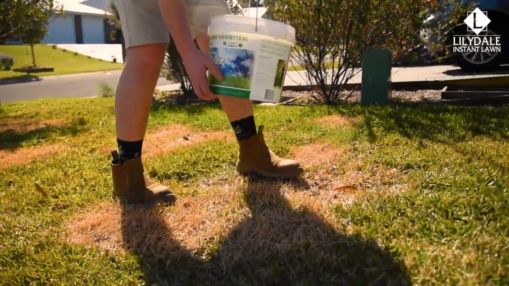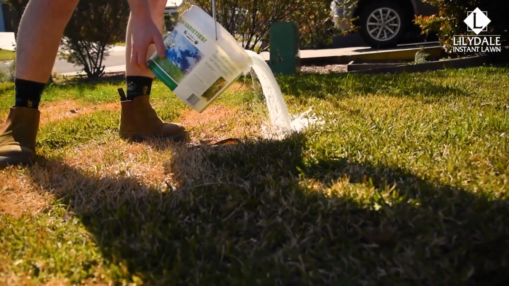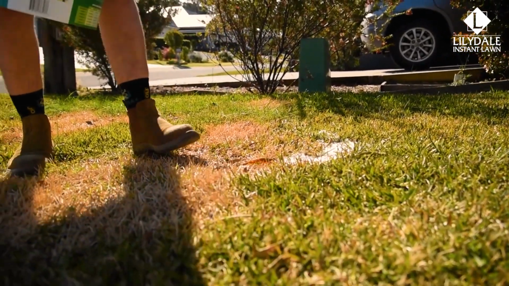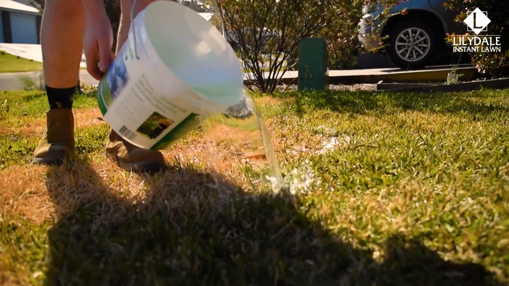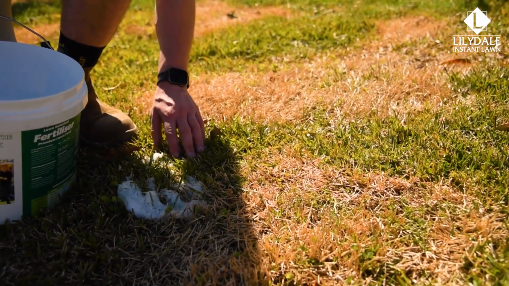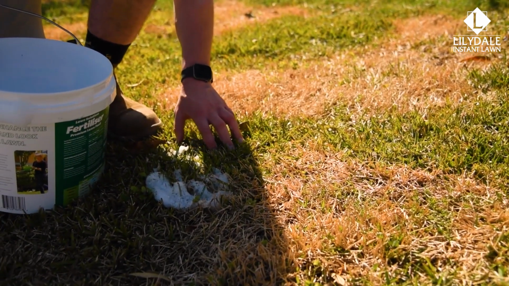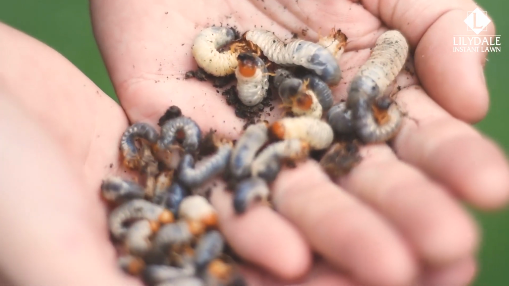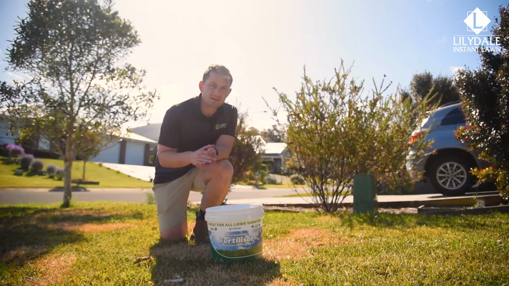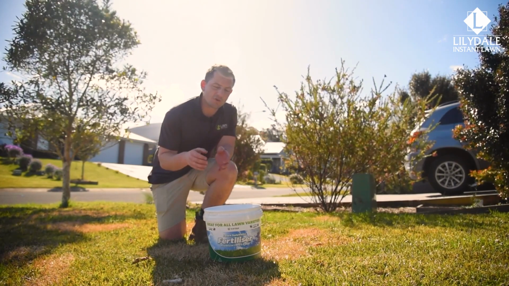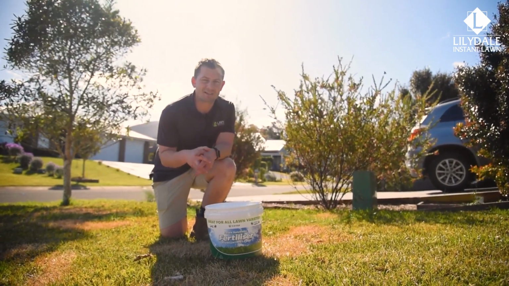If you are unsure if your lawn is affected by grubs, it is best to do a grub test. To do this, mix a bucket of soapy water and pour it over the edge of an affected area. Keep an eye on it, and after about 10 minutes or so, if there are grubs, then they will usually come to the surface. This is best done at dawn or dusk when grubs are most likely to be active.